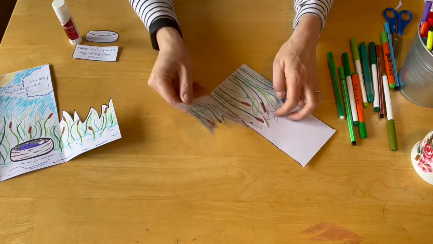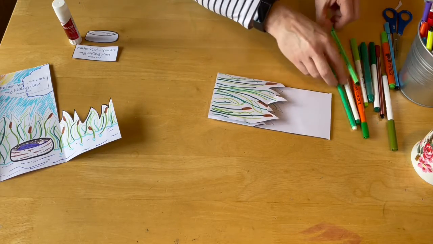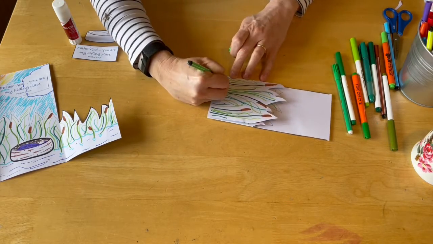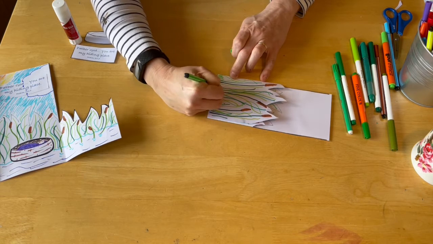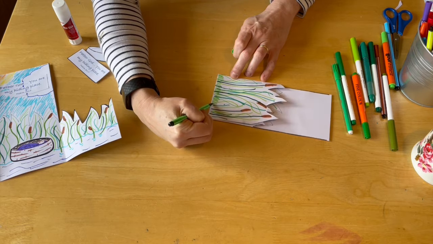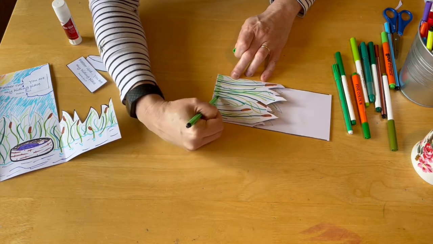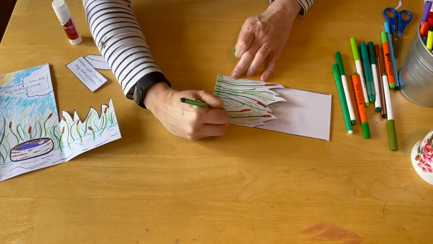Okay, so I've speedily coloured in this bit. And what I'm going to do now is just at the very bottom, I'm just going to make it so that it looks like maybe a little bit of grass. So just colouring it in a little bit, just to make it a bit like grass at the very bottom.